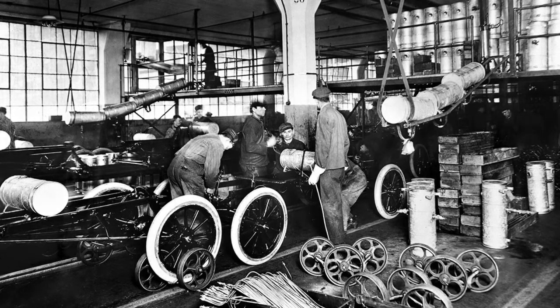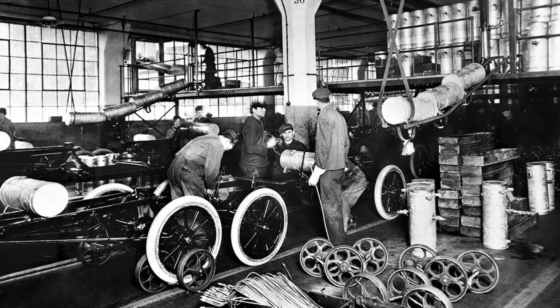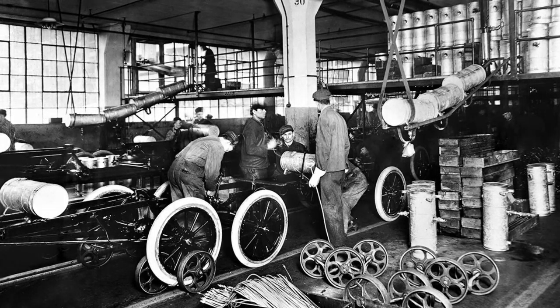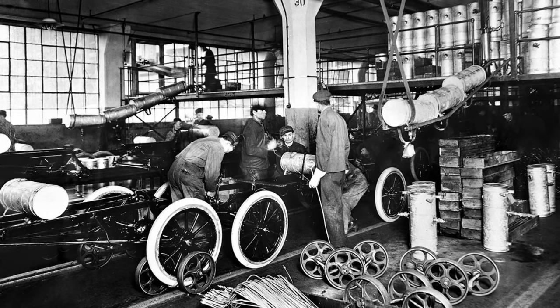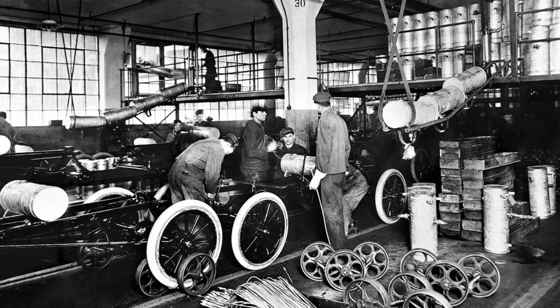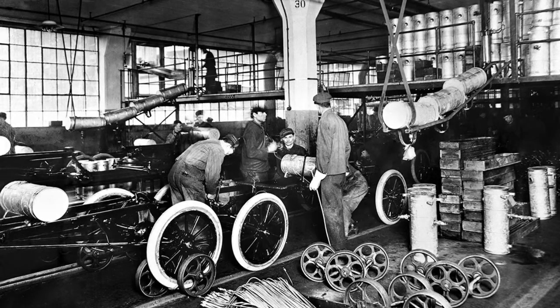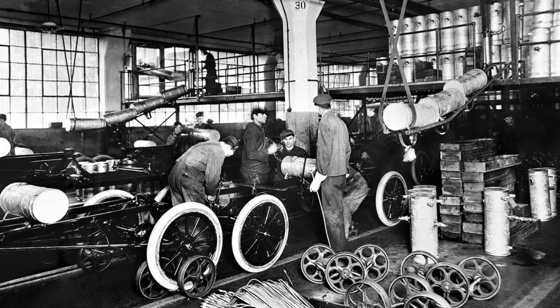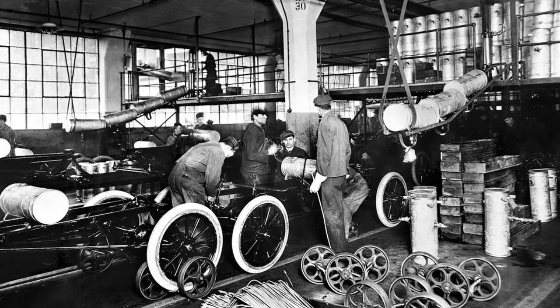Because of the standardization of each car, the time spent to build a car took only about 93 minutes, which increased the supply. The car produced, the Model T, was so standardized by the end of production that the only color it was available in was black. The Model T was produced from 1908 to 1927.